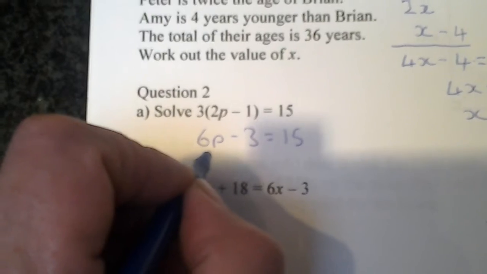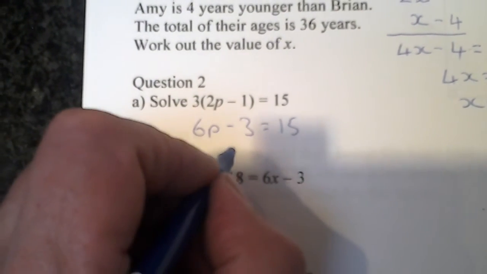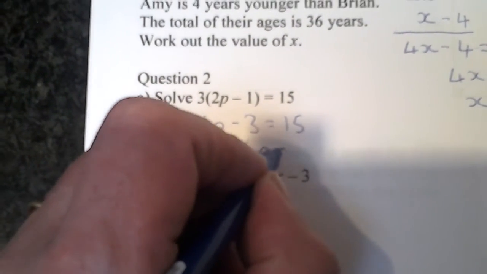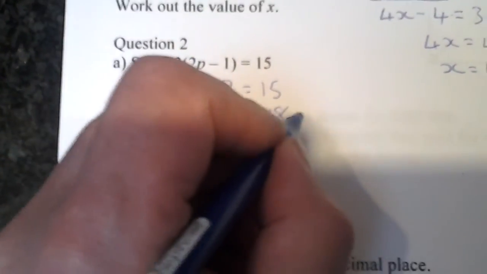Question 2, multiplying out the bracket gives 6p minus 3 equals 15. Add 3 to both sides gives 6p equals 18. Divided by 6 gives you p equals 3.